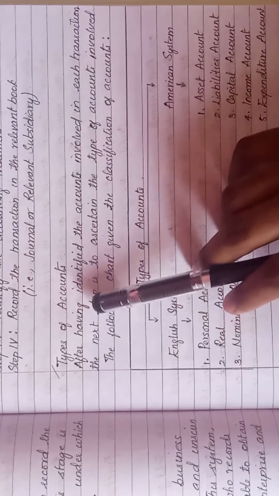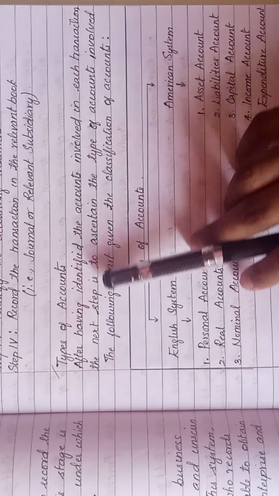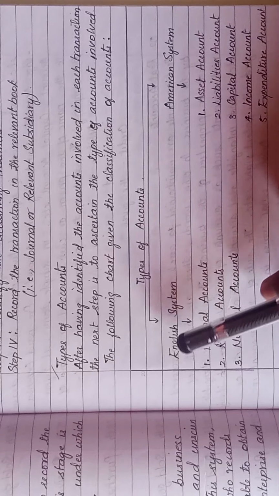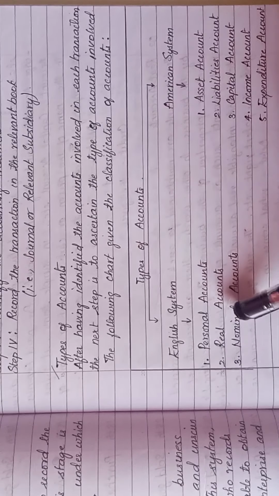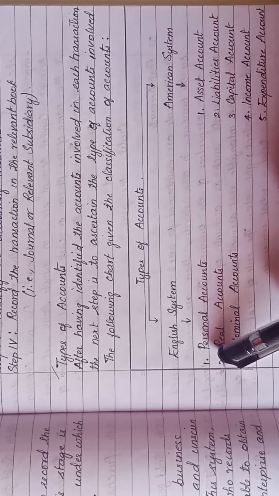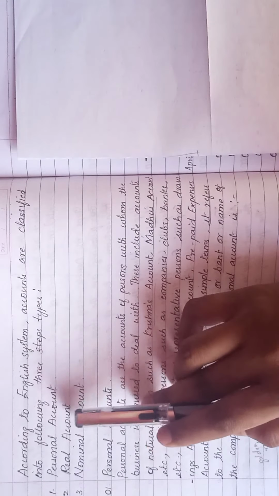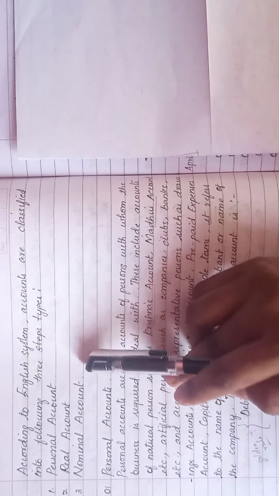Types of accounts. After having identified the accounts involved in each transaction, the next step is to ascertain the type of accounts involved. The following chart gives the classification of accounts. We have two systems of classification, the English system and the American system, but we are going to follow only the English system. According to the English system, accounts are classified into three types: personal account, real account, and nominal account. We are going to learn these three accounts in brief.